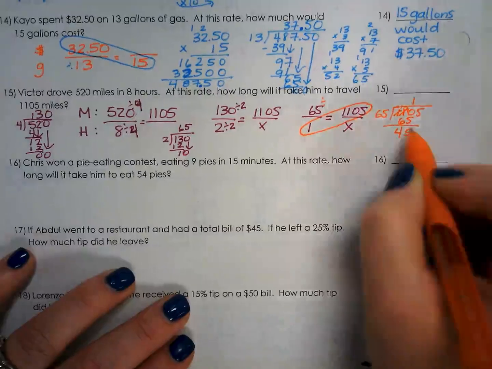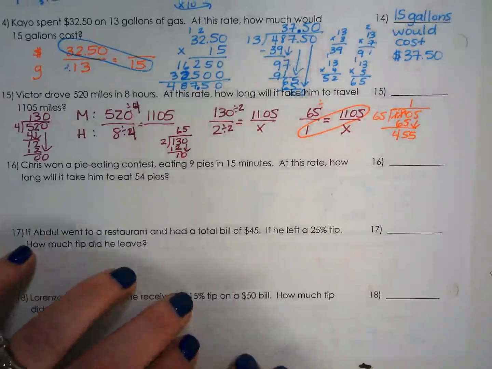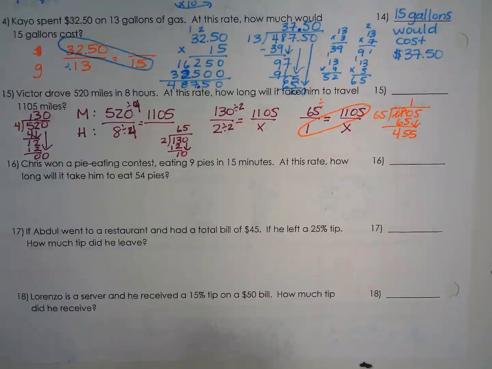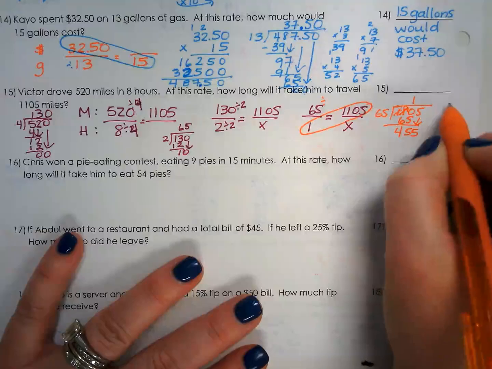And that leaves us with 45. Bring down the 5. And let's make a guess. Well, 65 is kind of close to 50. So I'm guessing that we need at least 8. Let's see what 65 times 8 gets us.